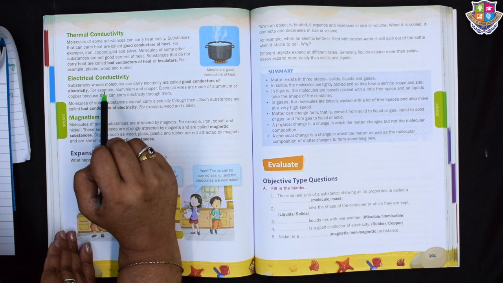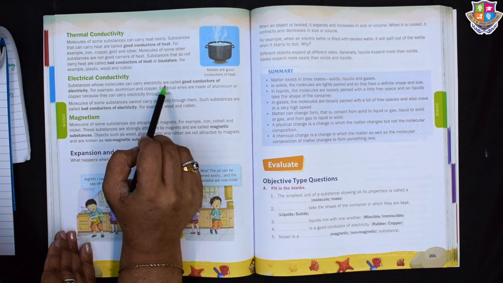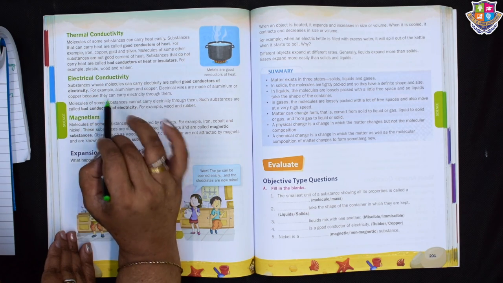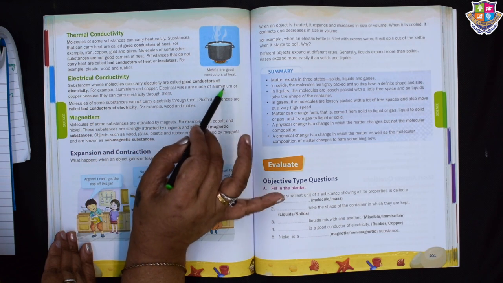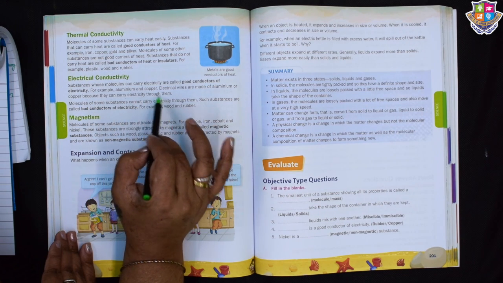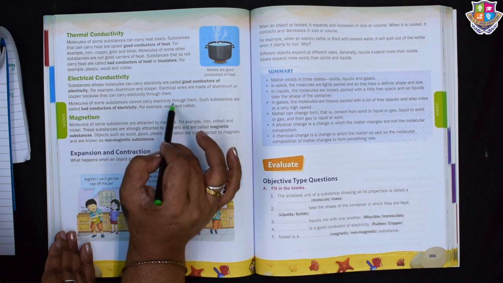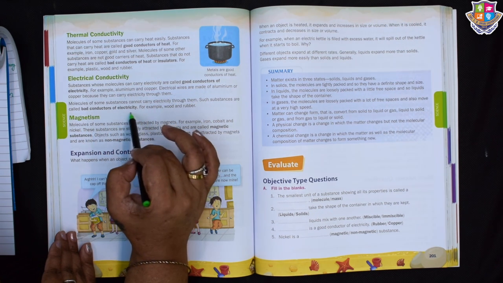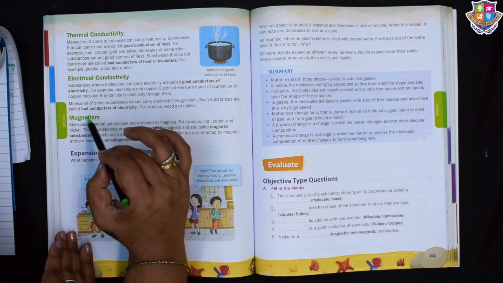Electrical conductivity. Substances whose molecules can carry electricity are called good conductors of electricity. For example, aluminium and copper. Electrical wires are made of aluminium or copper because they can carry electricity through them. Molecules of some substances cannot carry electricity through them. Such substances are called bad conductors of electricity. For example, wood and rubber.